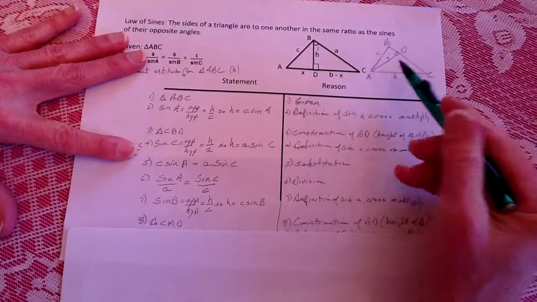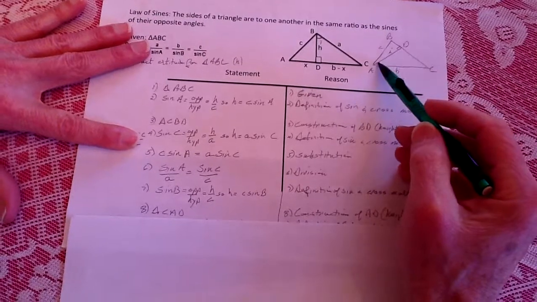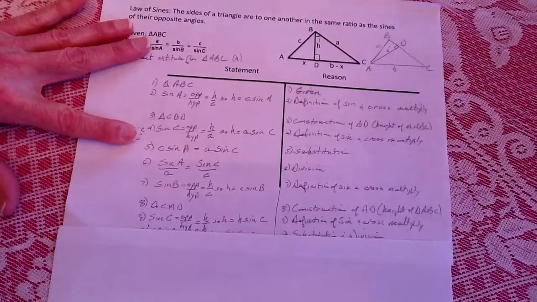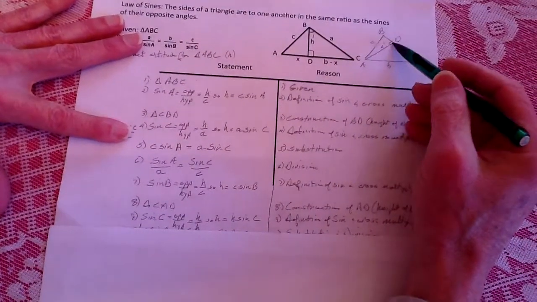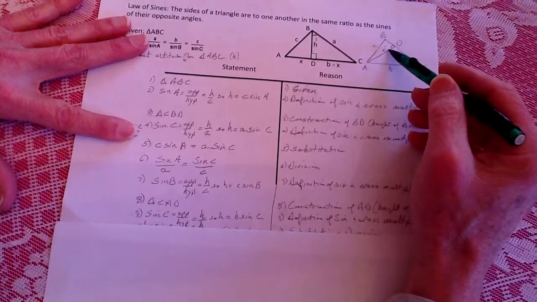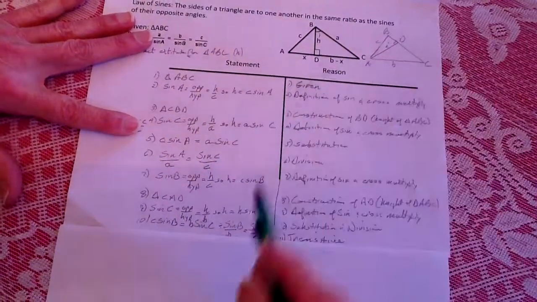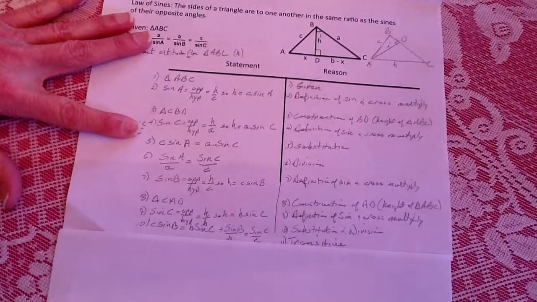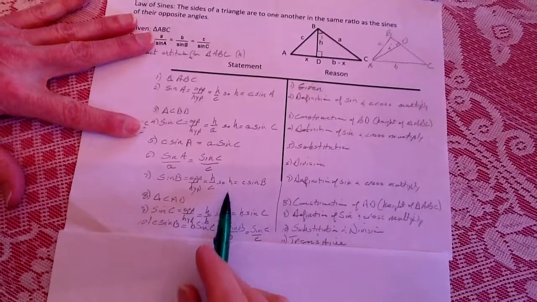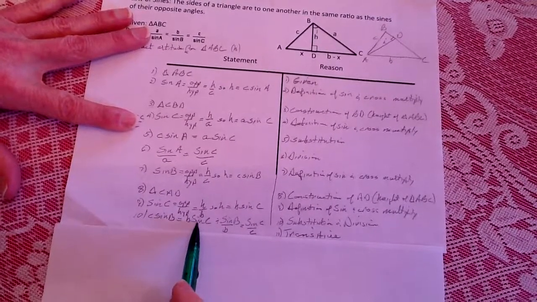Creating this triangle right here, CAD, by drawing the height in this case, I can say that sine C is going to be equal to the opposite, which is H, over B, as you can see right here. And so therefore, H is going to equal B times the sine of C. Since both of these are equal to H, they end up being C sine B equal to B sine C.